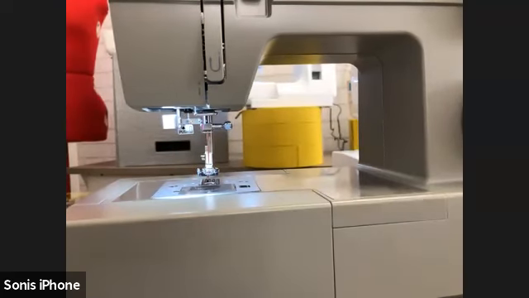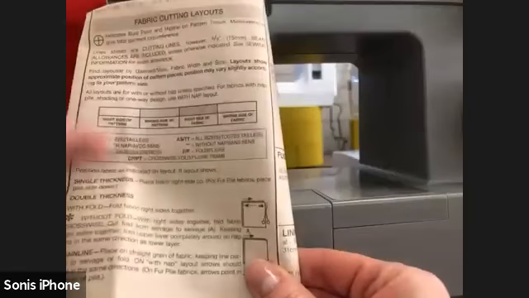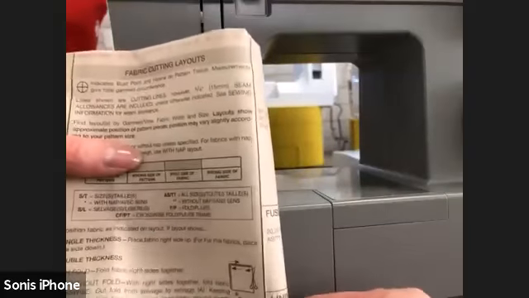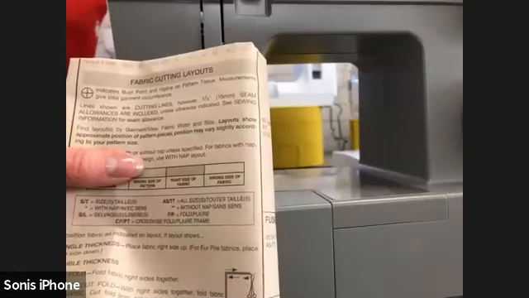Now we're getting more technical here, right? I pulled out a pattern of mine that I have used a couple of different times. This is just the instructions for a pattern.